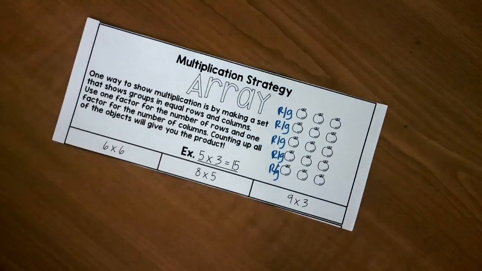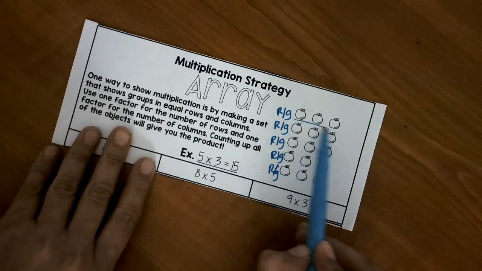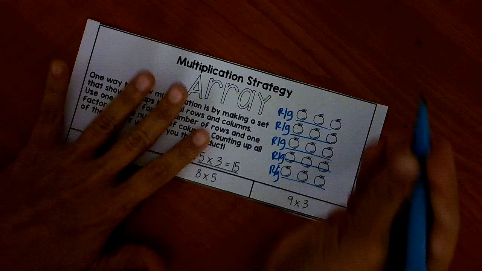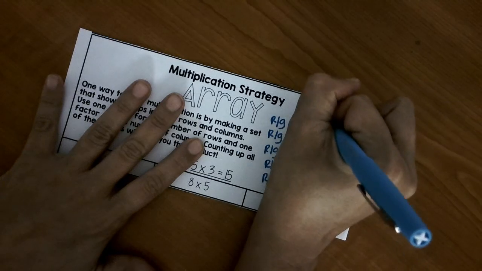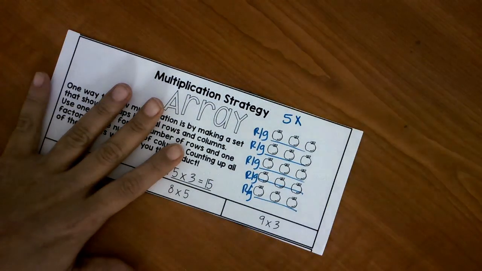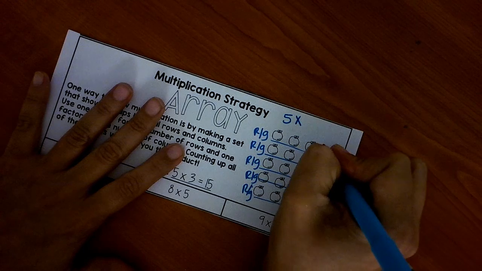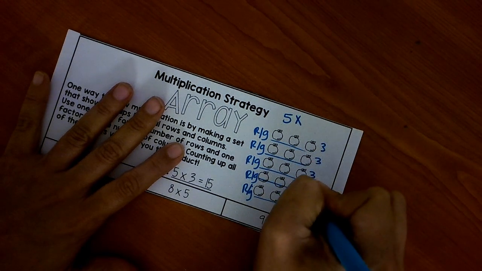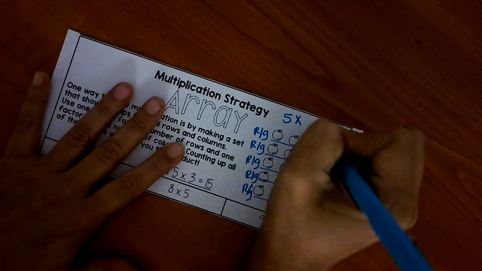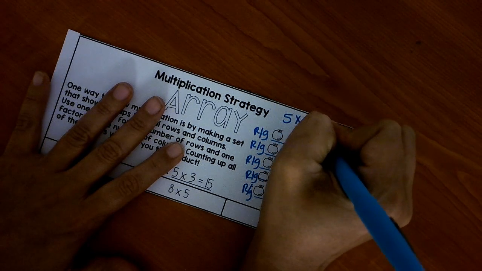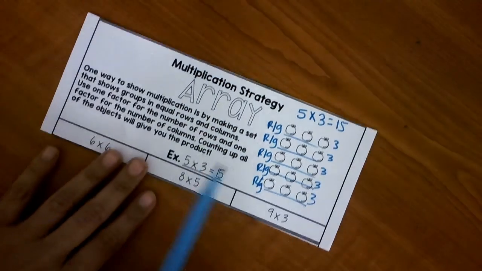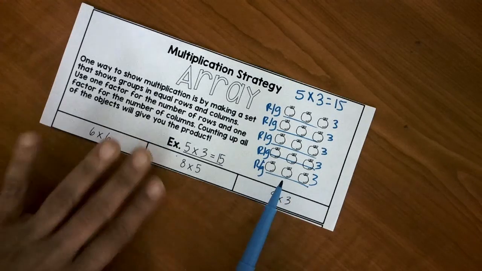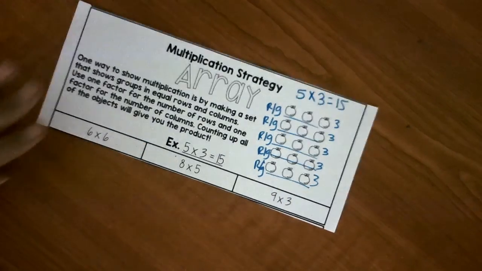Okay, I have rows. How many rows do I have? 1, 2, 3, 4, 5. So I have 5 rows. Of how many in each row? Well, let's see. There's 3 here, 3 here, 3 here, 3 here. 5 rows of 3 equals 15. So 5 times 3. So you can also use an array to solve a multiplication problem. All right.